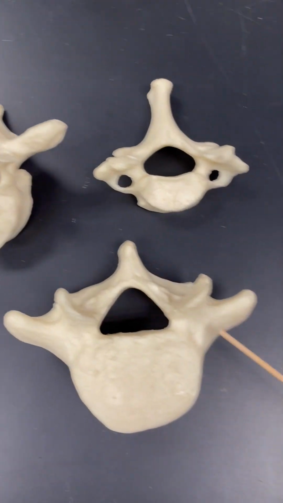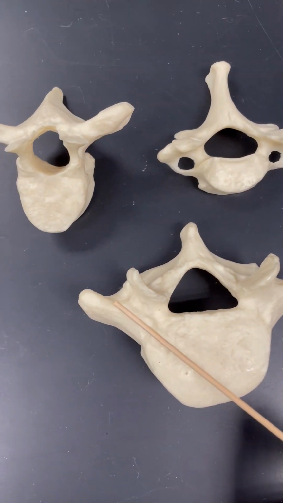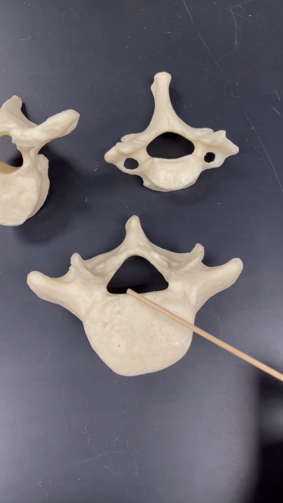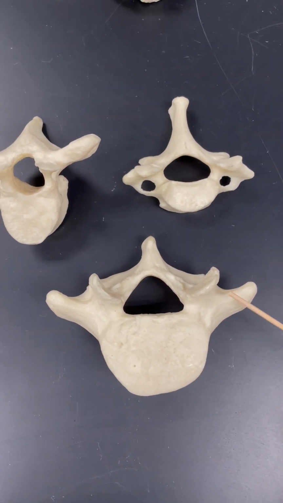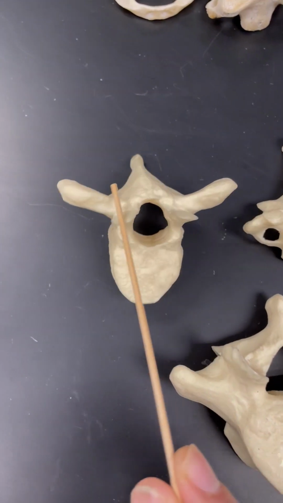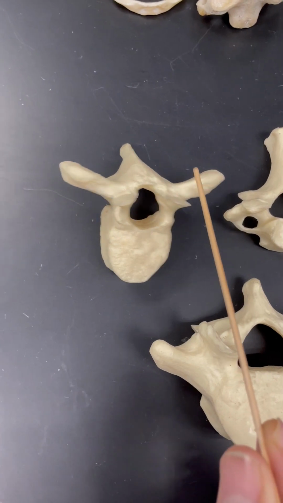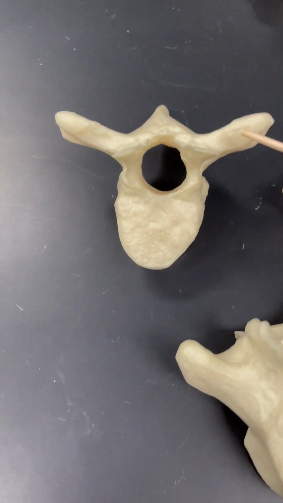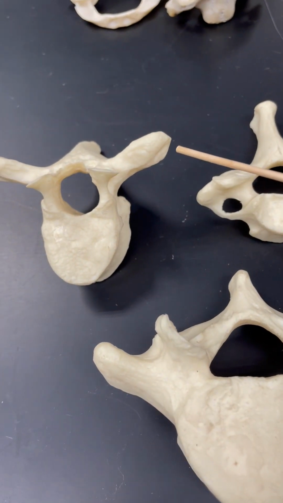And then next we have our transverse process. This is going to be a process that goes from the center and goes lateral. It goes towards the sides of the body. And so if we look at this structure, that's very similar. It even has the same name, transverse process. But what makes it different is that this is going to serve as a site for rib attachment.